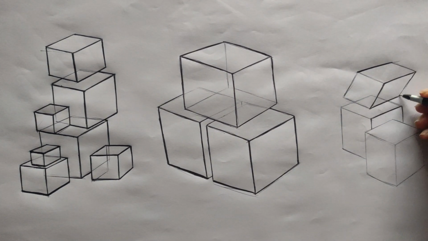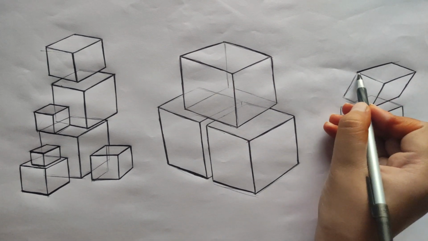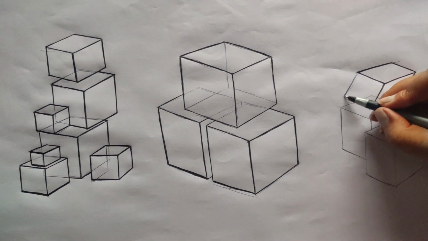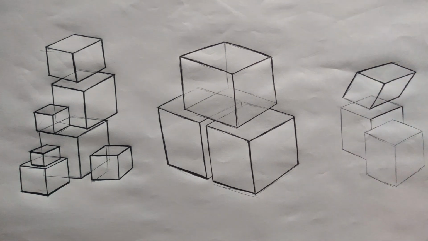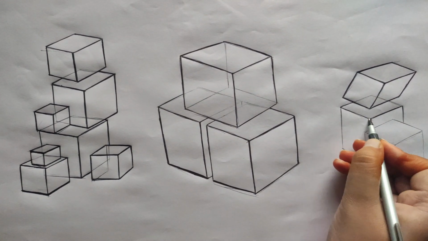That concludes our journey into sketching cube composition in perspective. I hope this video has inspired you to take your artwork to new heights. Remember, perspective takes time and practice, so don't be discouraged by initial challenges.